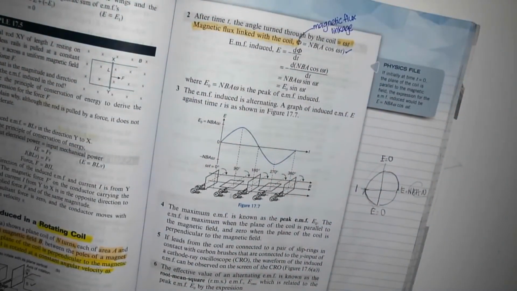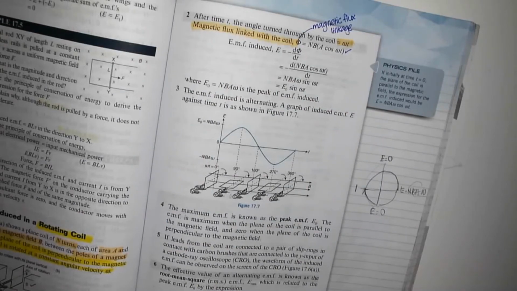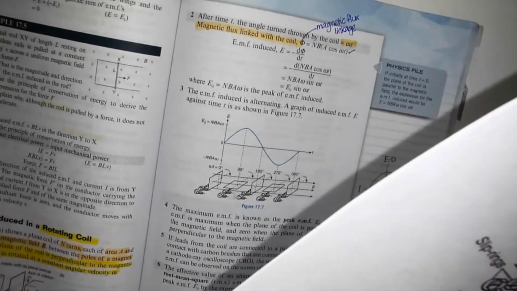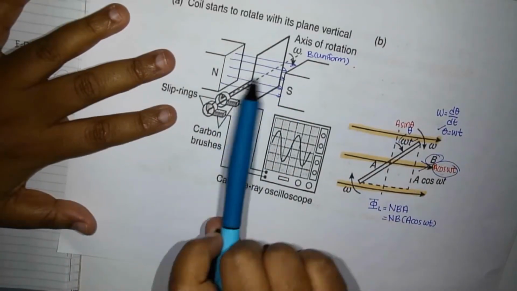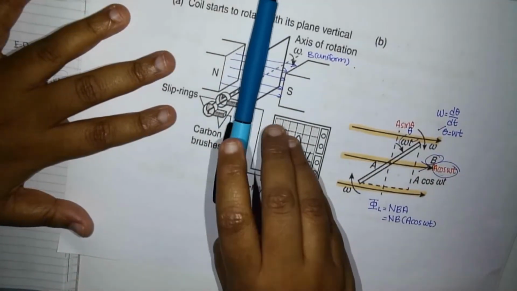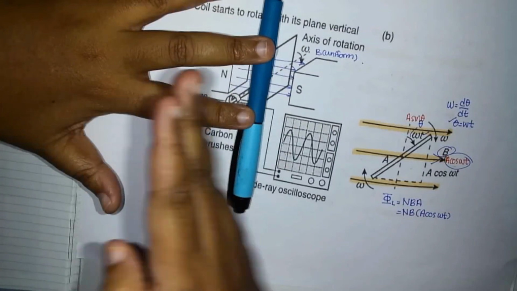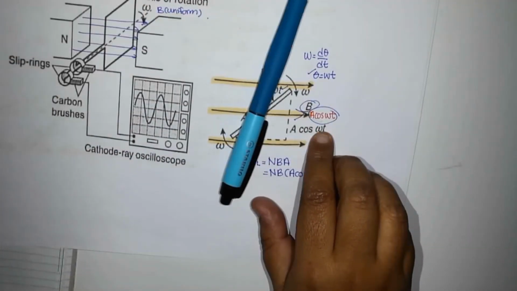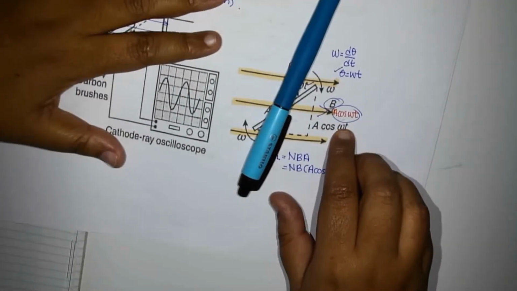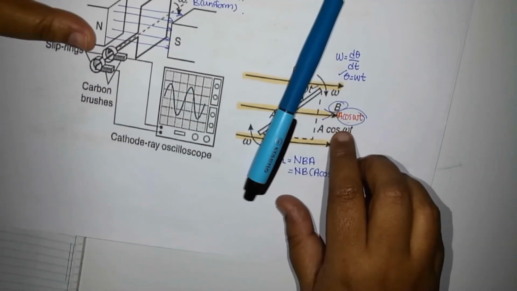Now what happens is, class, if you look here, the field is in this direction, this is the coil. The surface area which is normal to the field will be A cos omega t.